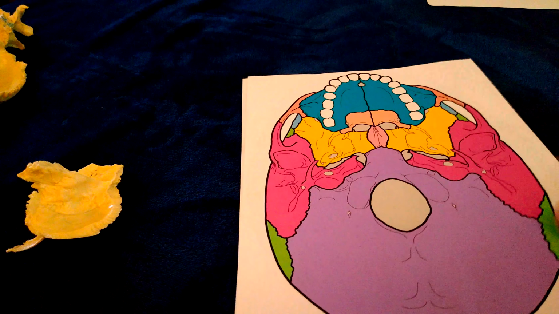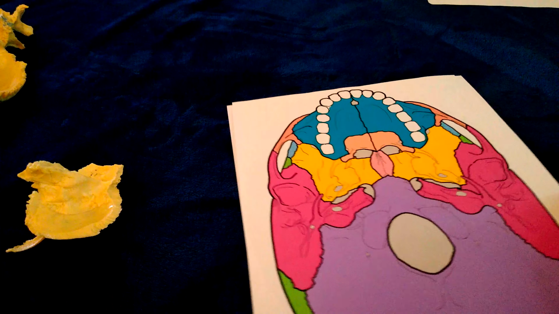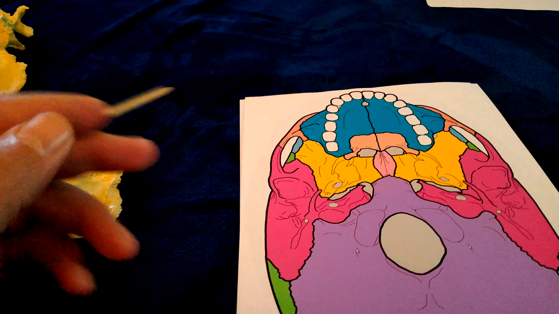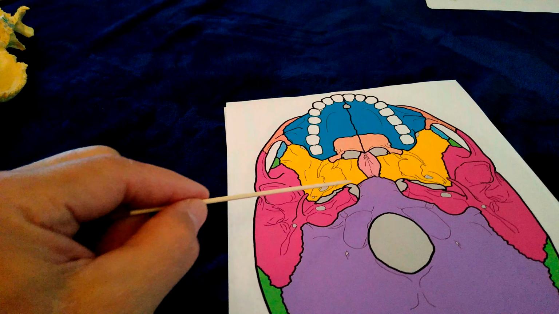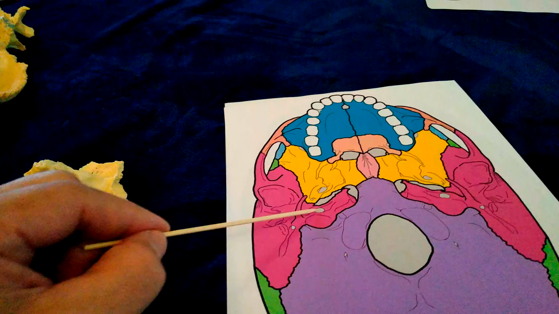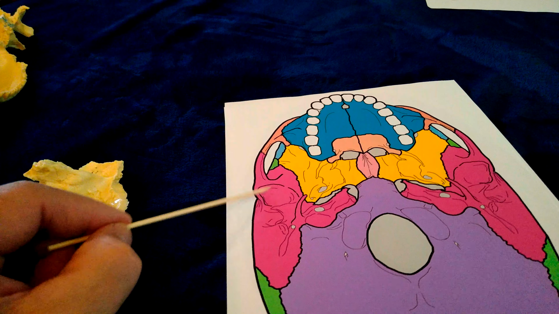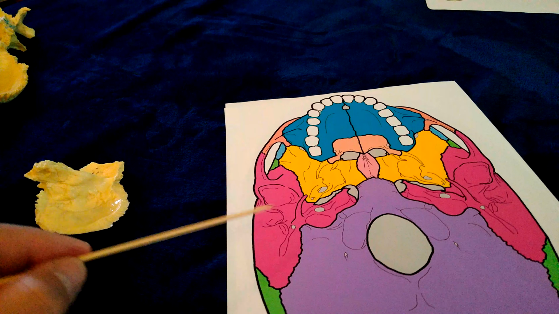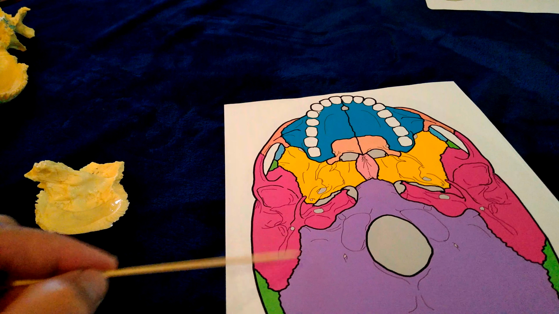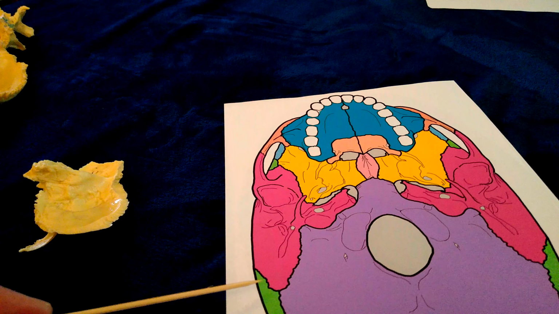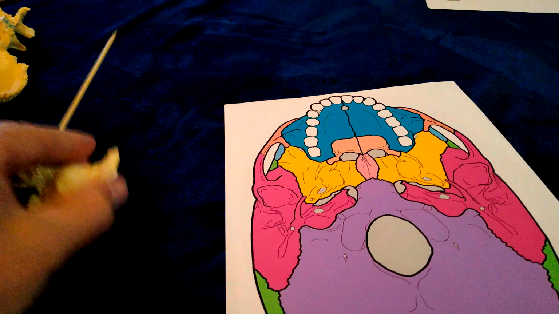If we look at the bottom of the cranium, we have a temporal bone, again, here in red. That temporal bone has a petrous portion here, a mandibular fossa, zygomatic arch. Here is the OM suture, the occipitomastoid suture, and the parietal notch.